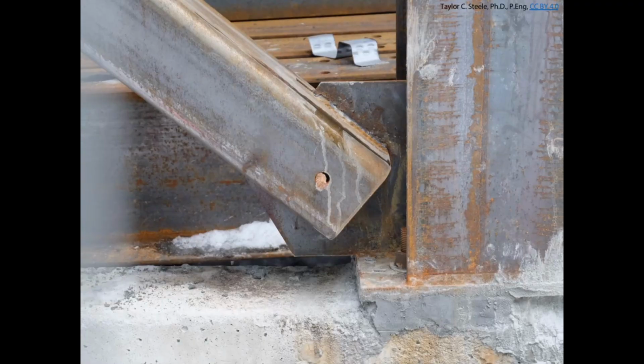I stayed outside the fence, but when they were building that structure, this was the bracing arrangement that they had in that building.